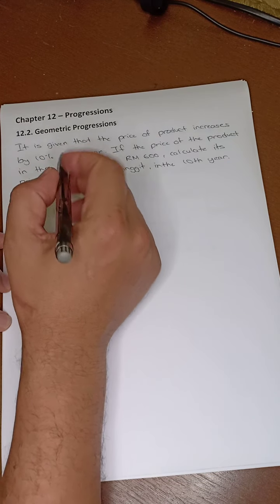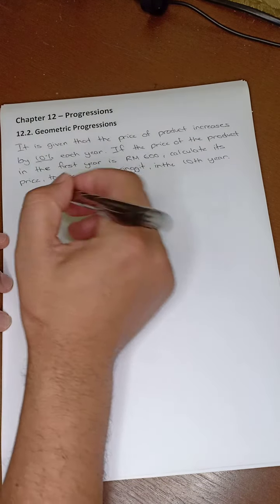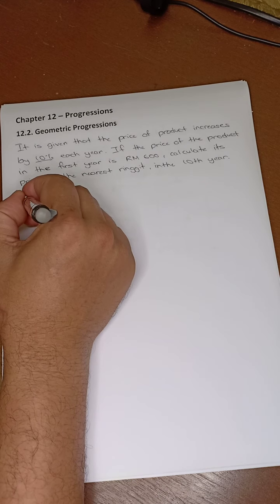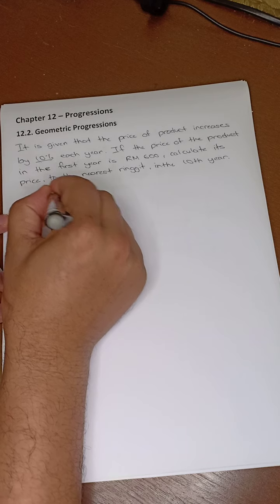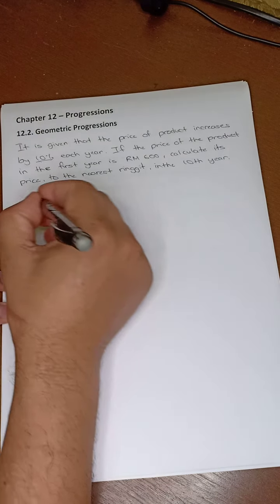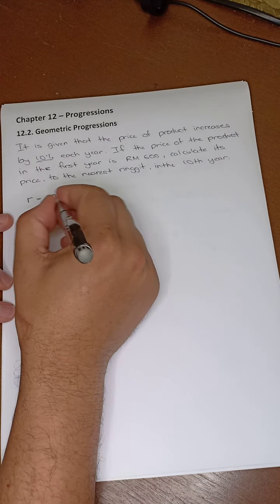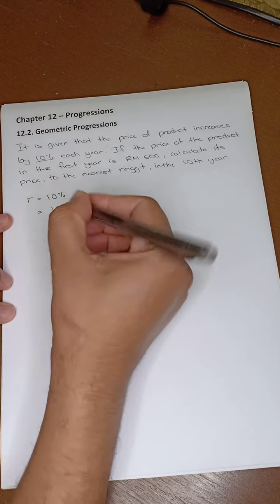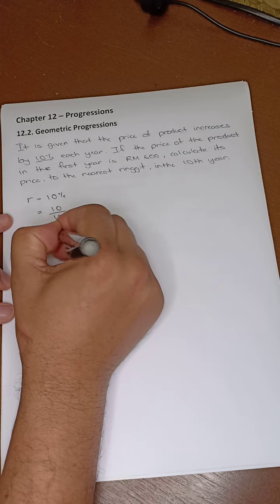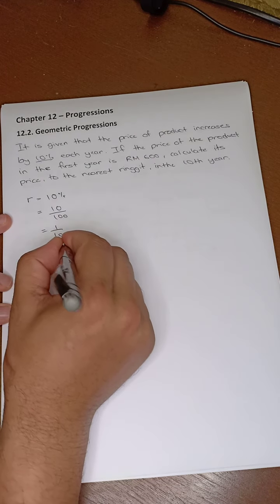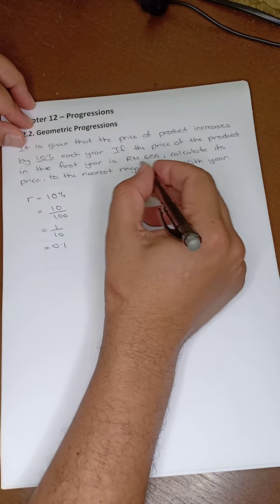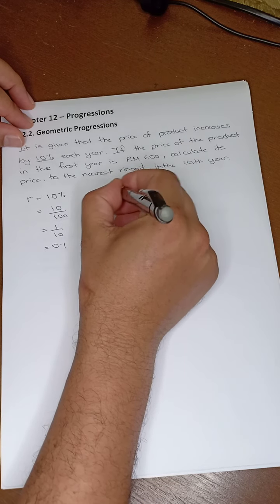Okay, so the price of the product increases by 10% each year. So increases 10%. That means that's your common ratio. Your common ratio is 10%. Change it to decimal or fraction, doesn't matter. 10 over 100. So this becomes 1 over 10 or 0.1. Okay, and your a, your first term, is given as 600.